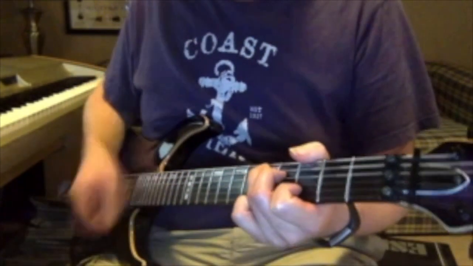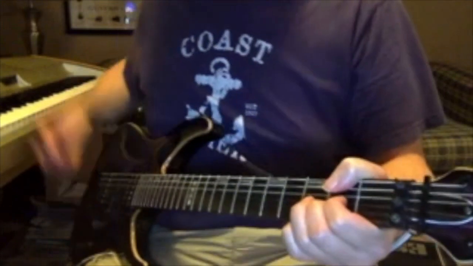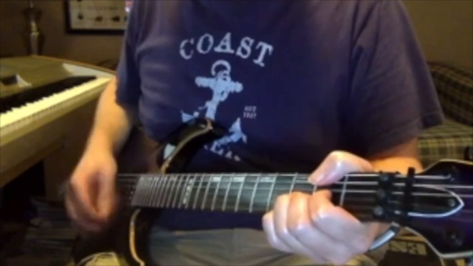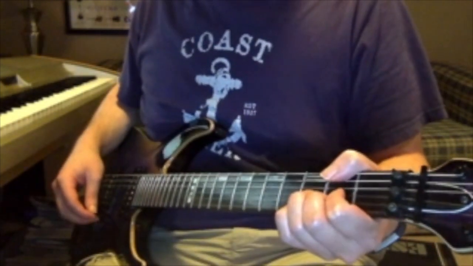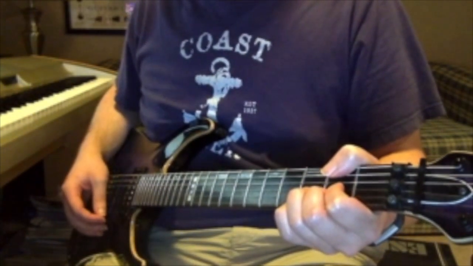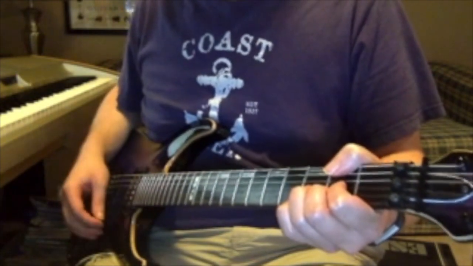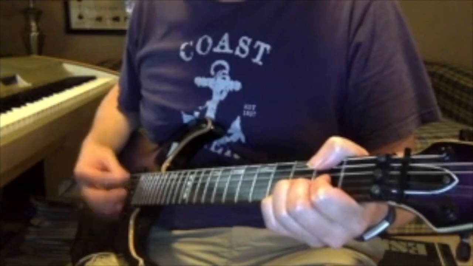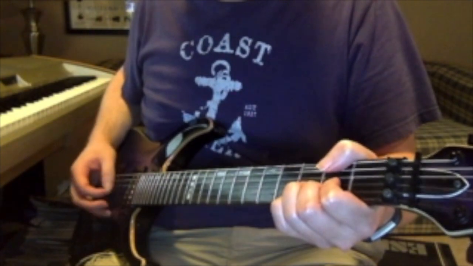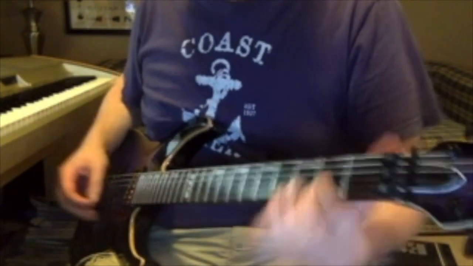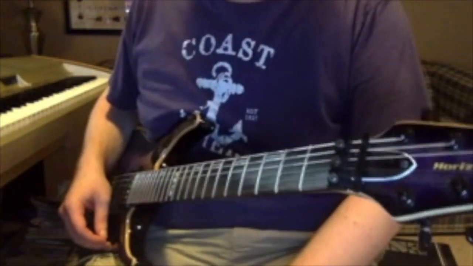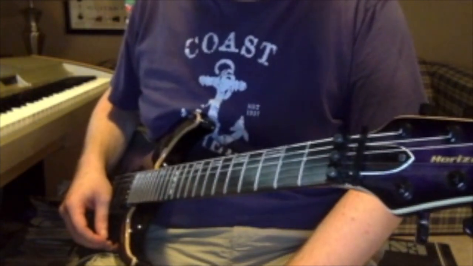I really like this chord, and I really like this chord, which comes out of this, depending on, it could be A, could be D. You can get a bunch of weird chords just because, again, this is one of the perfect scales for the guitar.